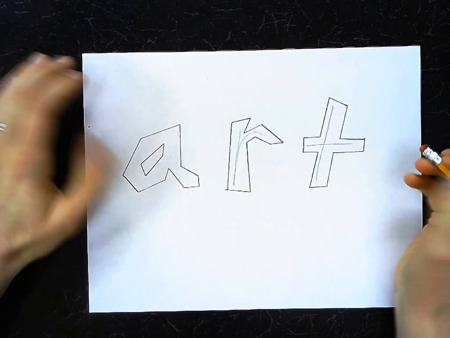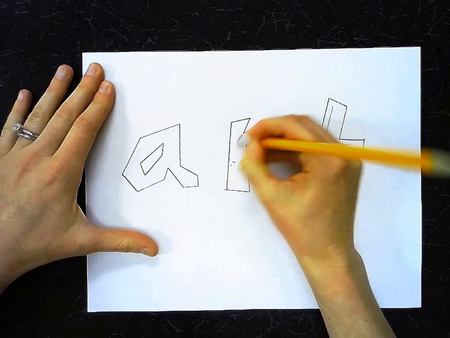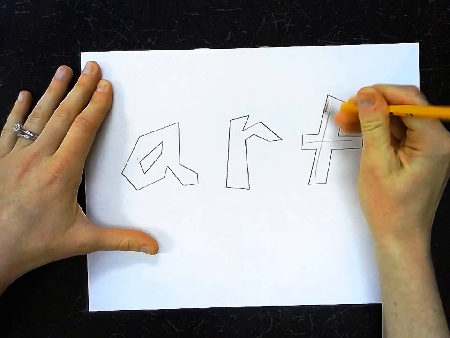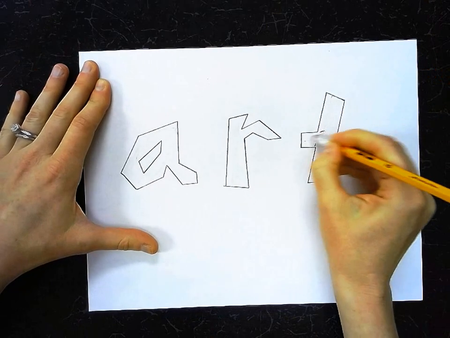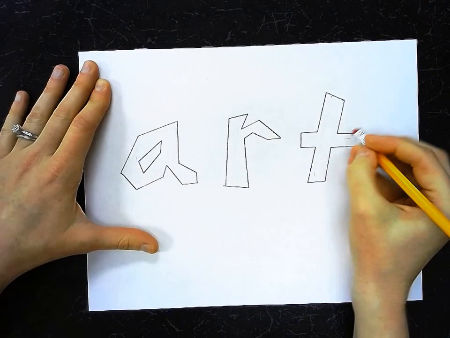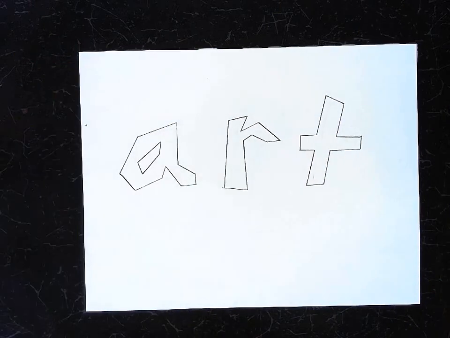So there's an A, R, T. You don't have to do it like that, but you do have to draw all of your lines with a ruler, and that's a really simple little cheat way how to draw block letters.